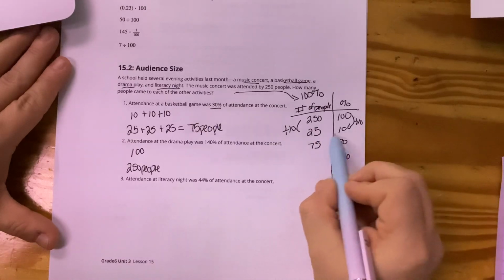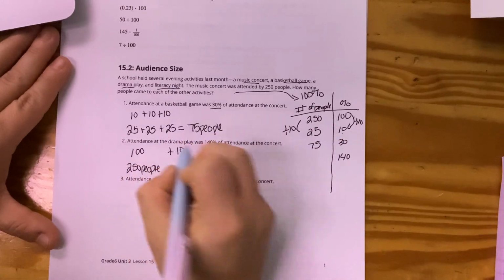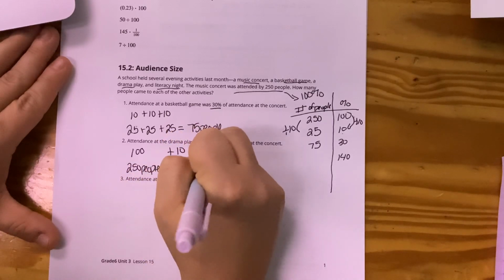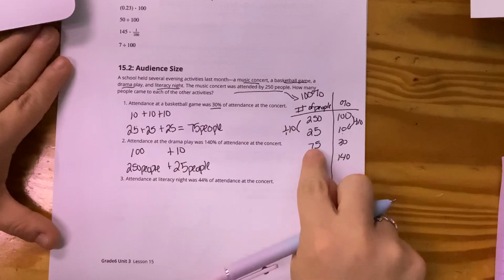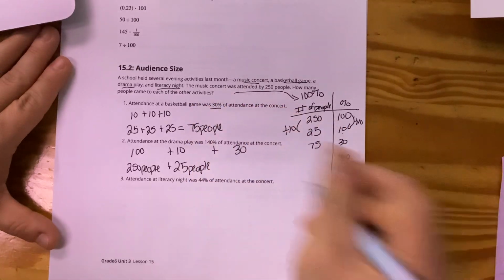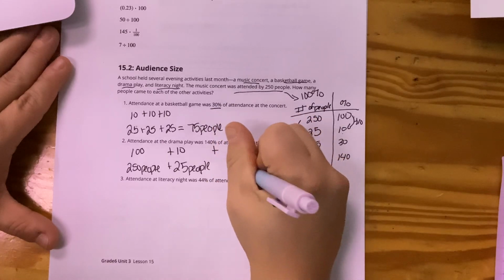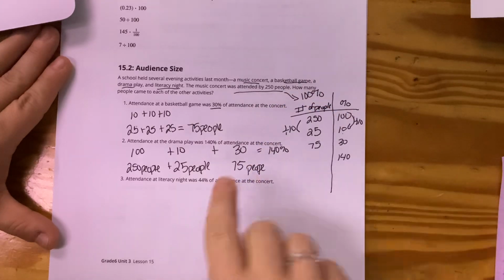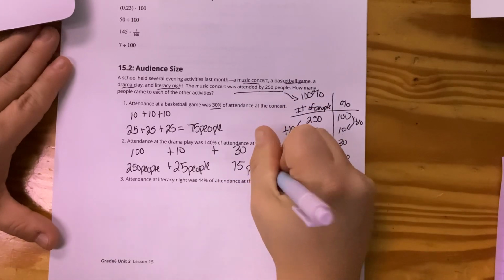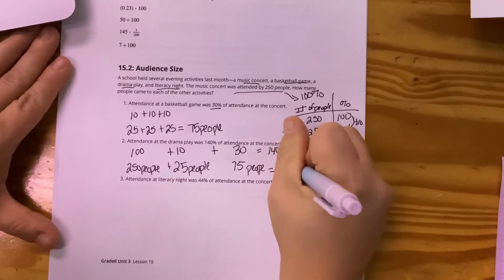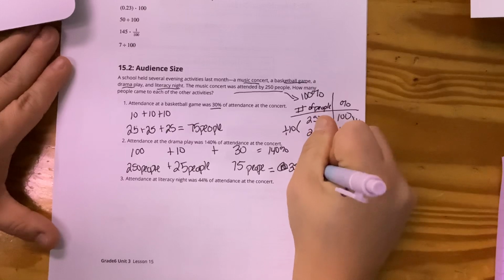Then I know that 10% is my 25 people. And lastly, I have figured out my 30% is 75 people. My top would be my 140% total, and my bottom would equal 350 people. So 350 people attended the concert.